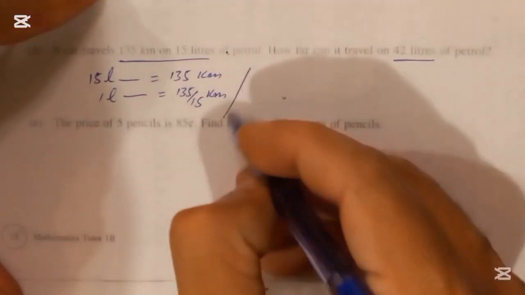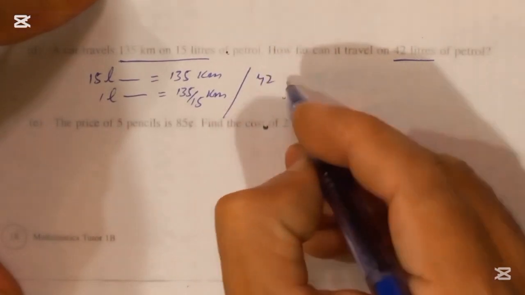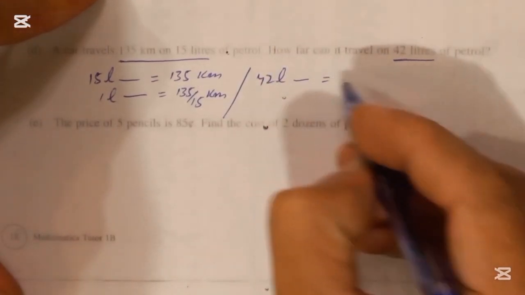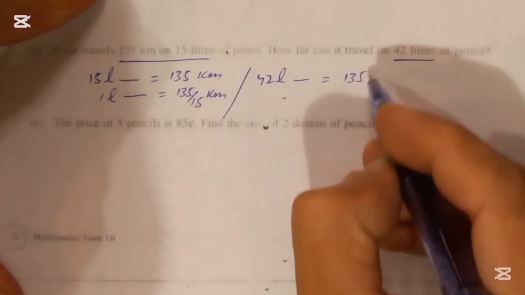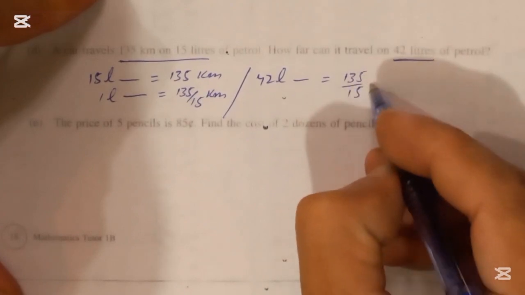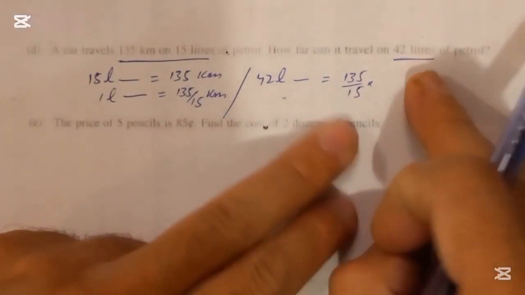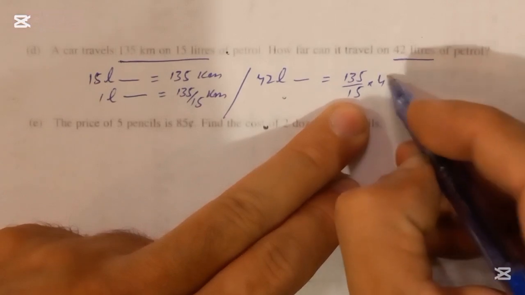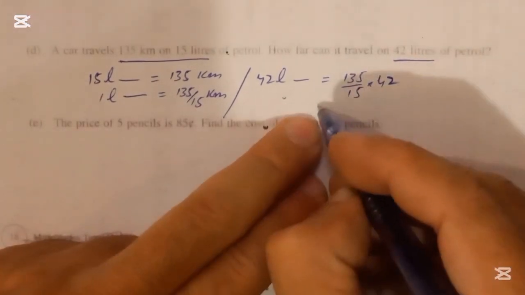So multiply both sides by 42. So 135 over 15 multiplied by 42. After solving this, we will get the answer.